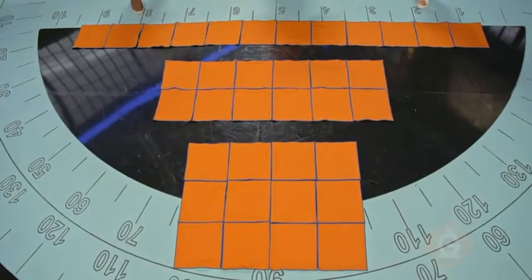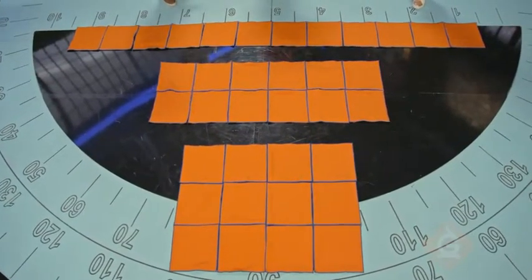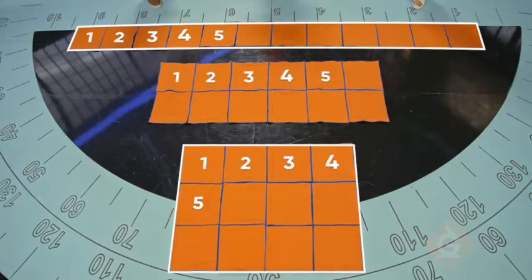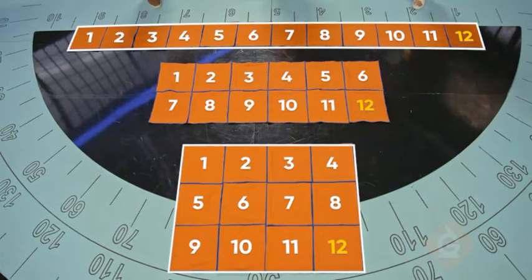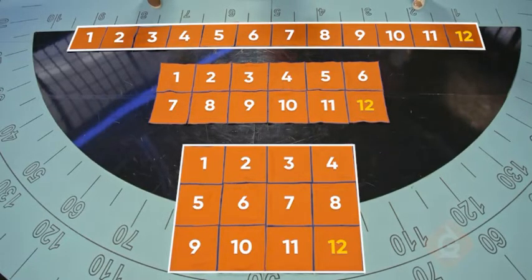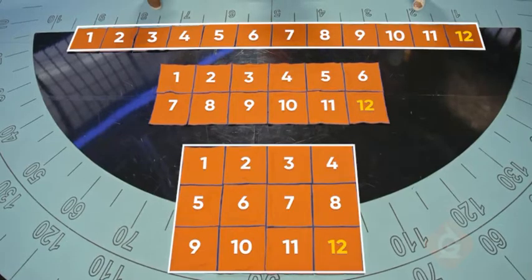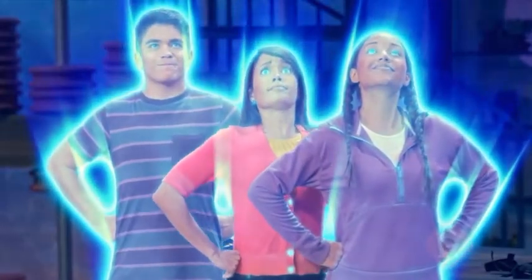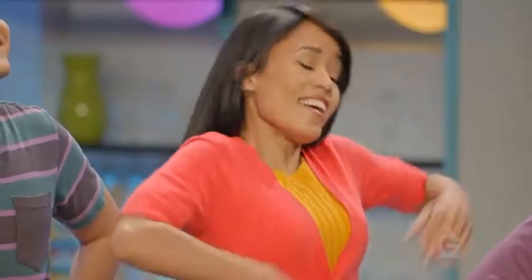Finished. Great. Take a look at these different shapes. What do they all have in common? My cape is a rectangle that is long and thin. His cape is short and wide. But even though they look different, they all have the same number of square units. So they all have the same area. Exactly. With our capes, we'll call our superhero team Defenders of the Area.